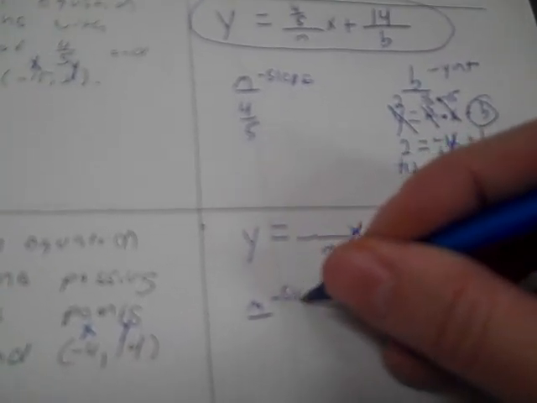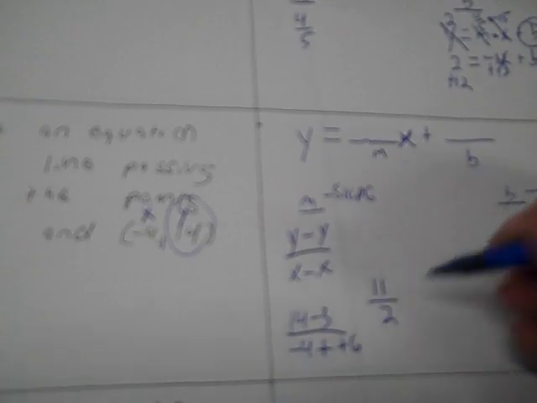So m is known as the slope, and b is known as the y-intercept. Okay, so I don't even know the slope this time, so the formula for that is y minus y divided by x minus x. So my y coordinates are 14 and 3. Okay, now you can put 3 minus 14 or 14 minus 3. I'm going to put 14 minus 3. It's more natural that way. And then negative 4 minus negative 6. With the minus negative 6, that's actually adding positive 6. So 14 minus 3 we know is 11. Negative 4 plus 6 is 2.